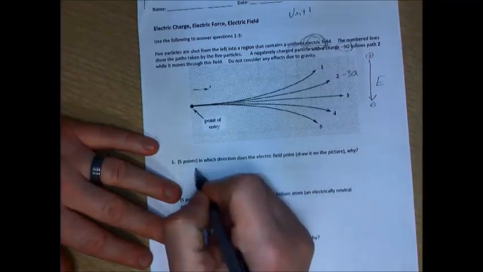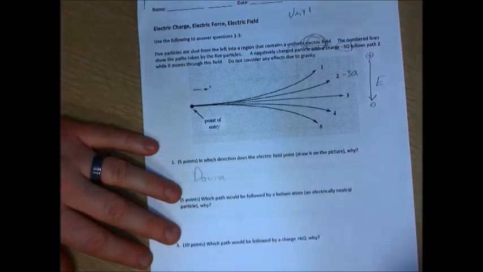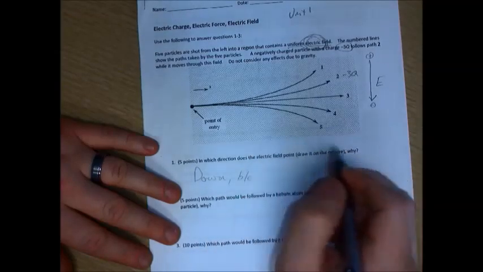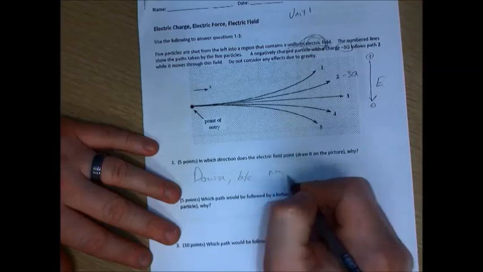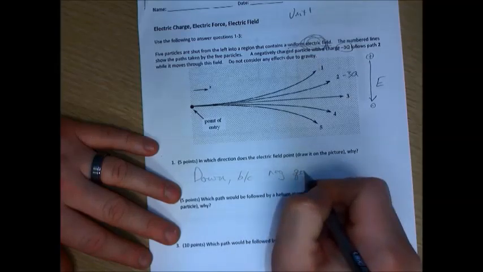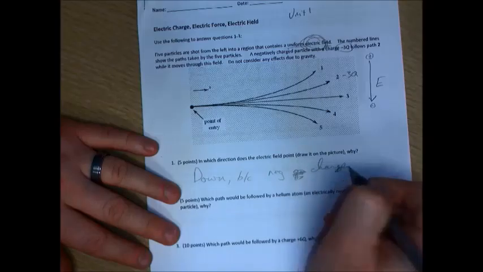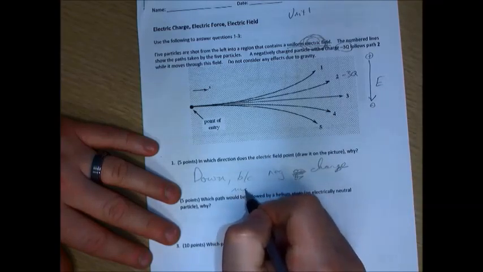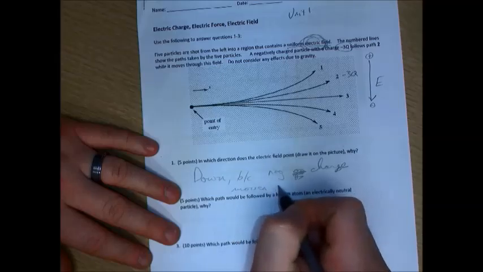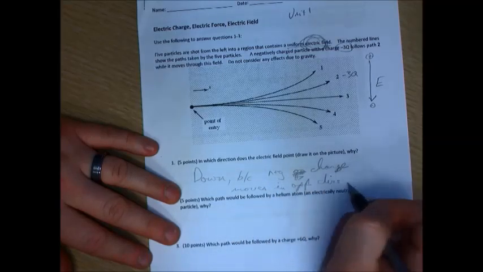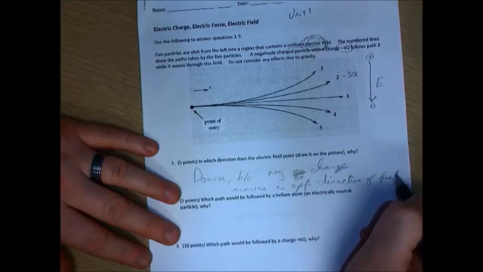So the field is down, because charge moves in the opposite direction of field.